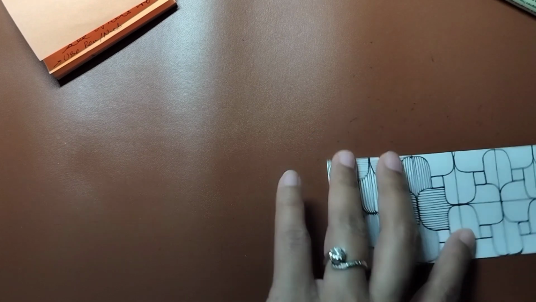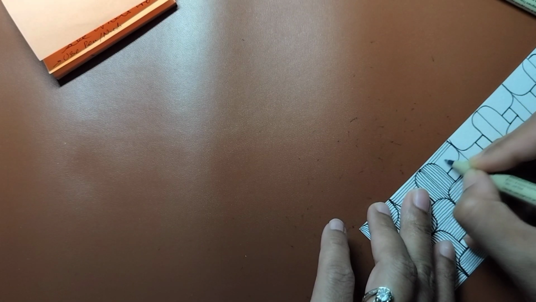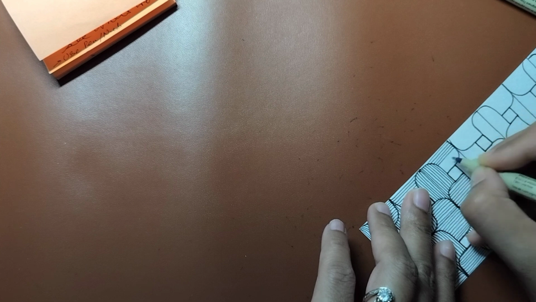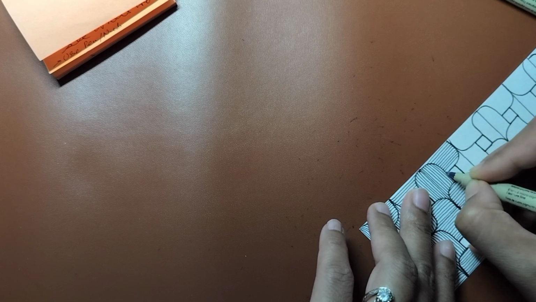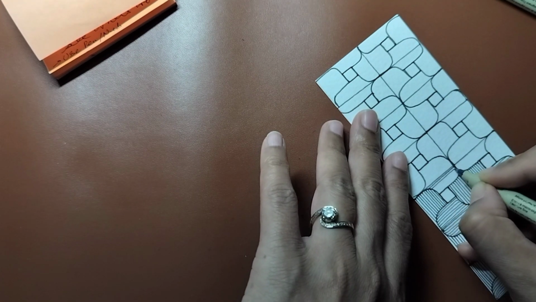Yeah, so I'll continue in this fashion. You can see every section has lines running in a different direction, and that is important. So make sure you take care of that.